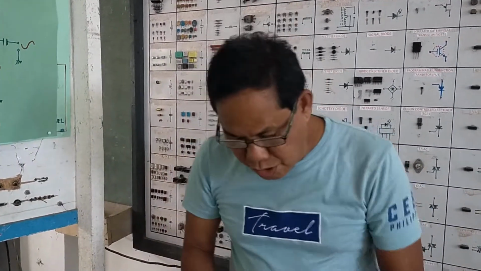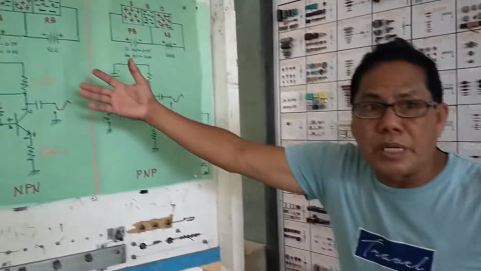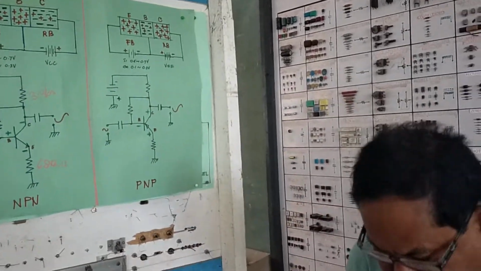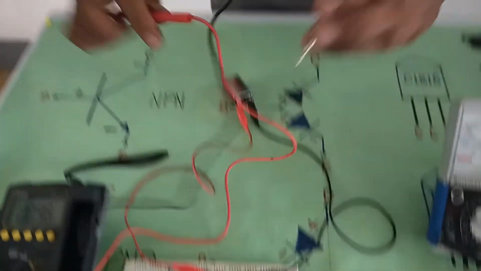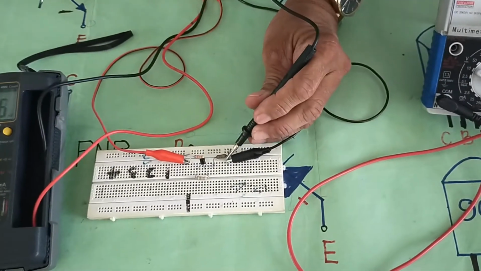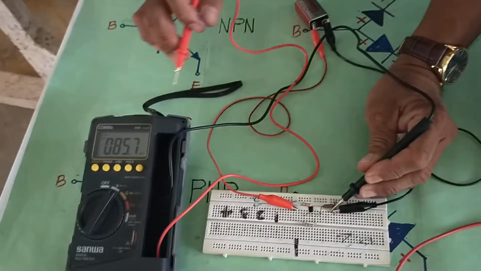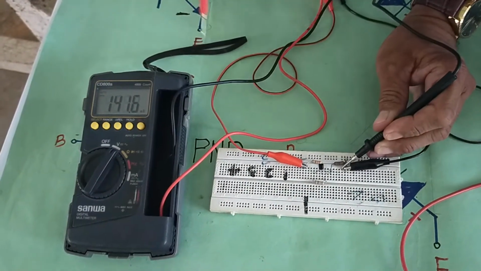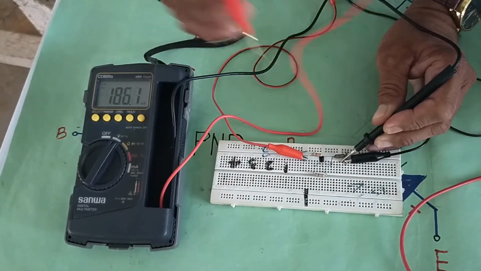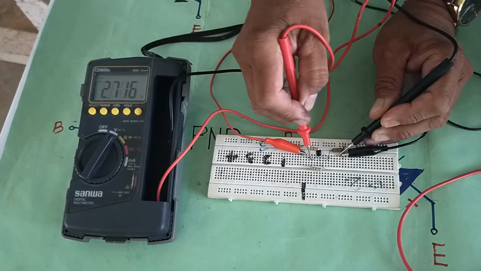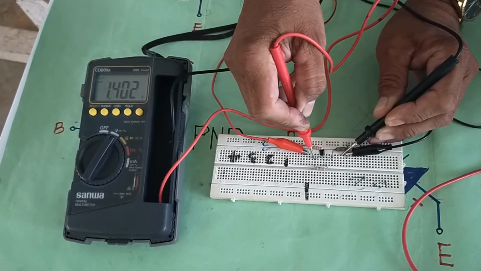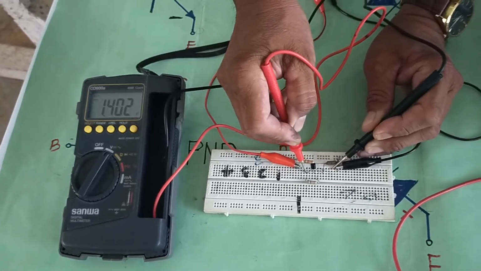Okay? So, this voltage is actually, let us be sure again here. The negative of this voltmeter is connected to the negative side here, whereas the positive side is connected to base. That is base voltage, 1.4 volts.